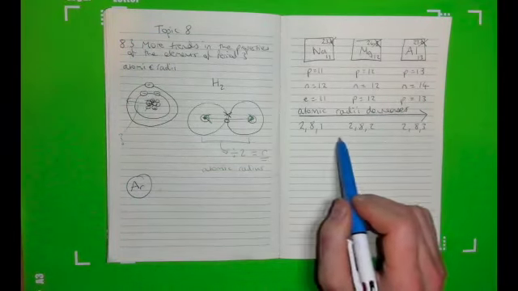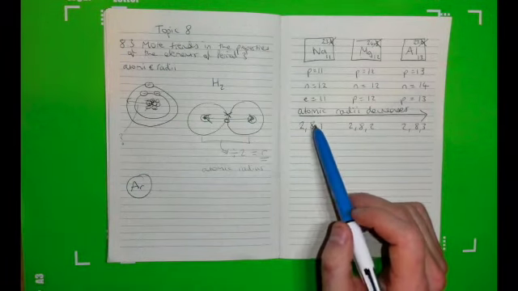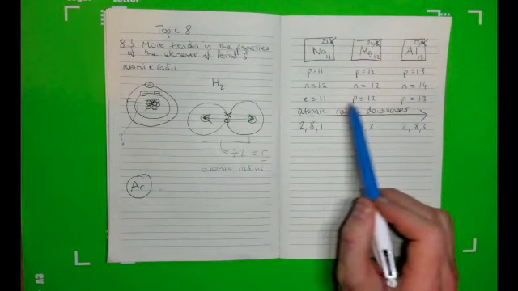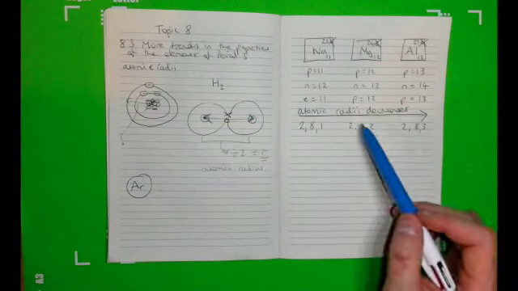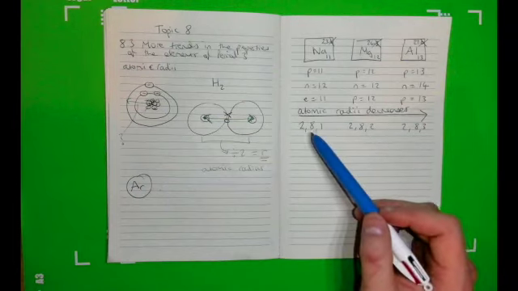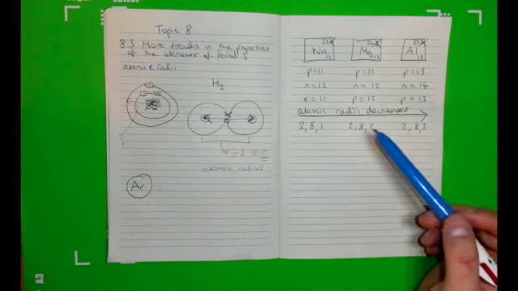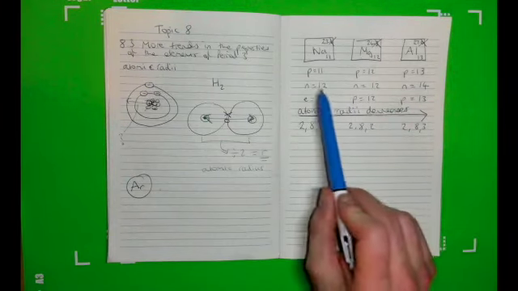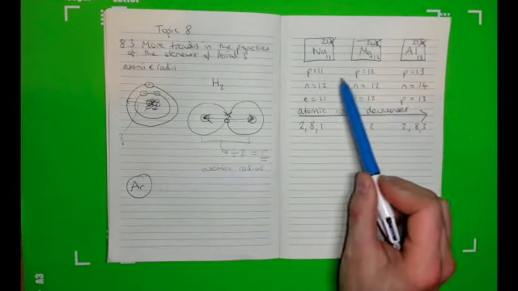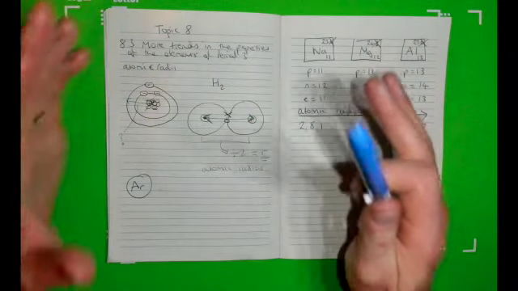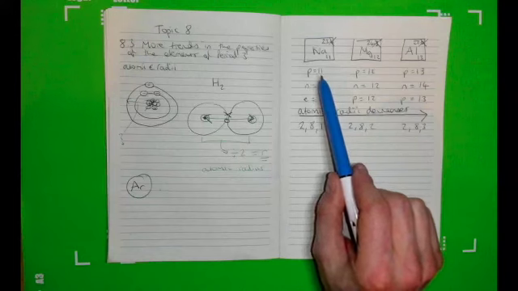Because the number of shells stays the same, the difference in size between these 3 atoms mustn't have anything to do with adding or taking away a shell, because we only have 3 shells. So it must be something to do with the nucleus. Now it's nothing to do with the neutrons, because neutrons have no charge. They're going to have no effect on those outer electrons at all. It is something to do, however, with the number of protons.